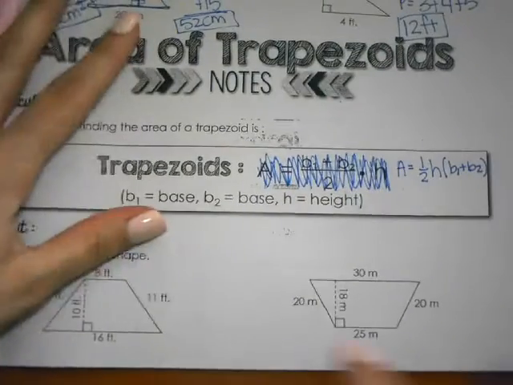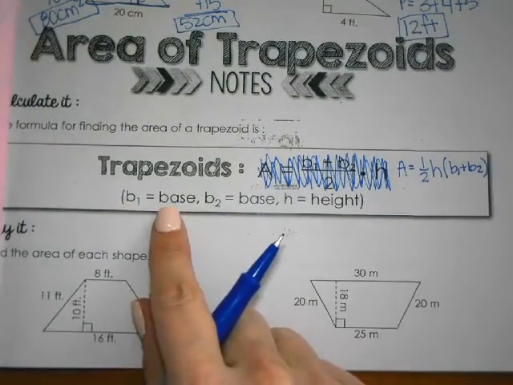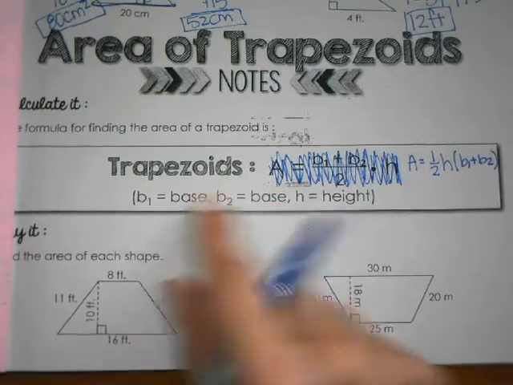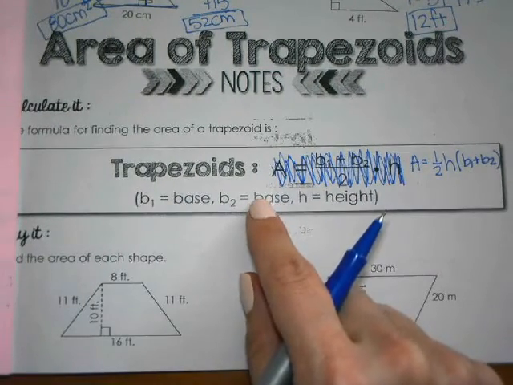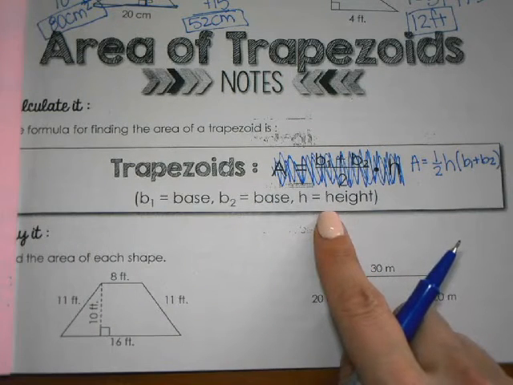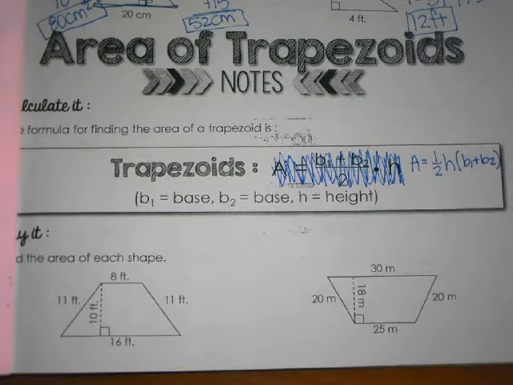So here's what that means. What does B1 stand for? What does B2 stand for? So how many bases do you think there are? Okay, there are 2 bases in a trapezoid. And then H stands for height. And what did we always say height must be at? A right angle. So that's still true with trapezoids.